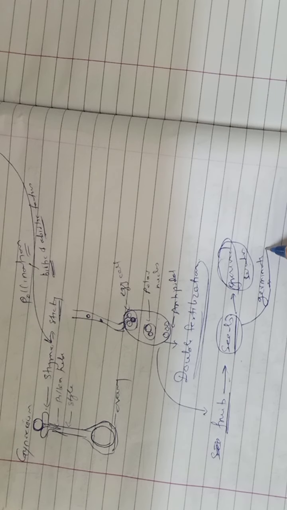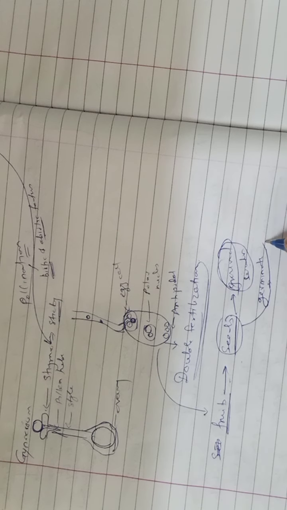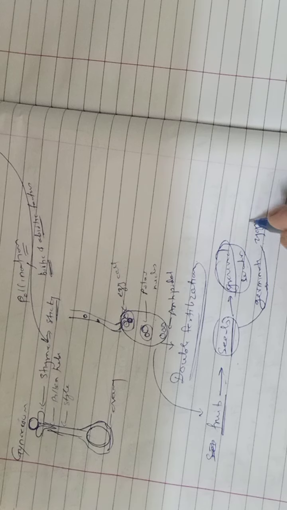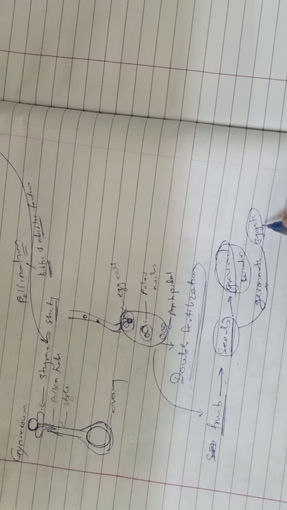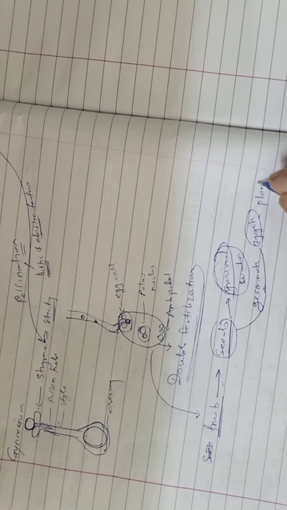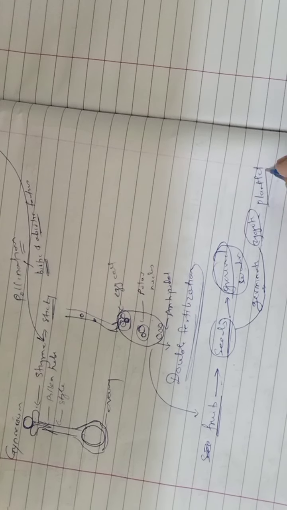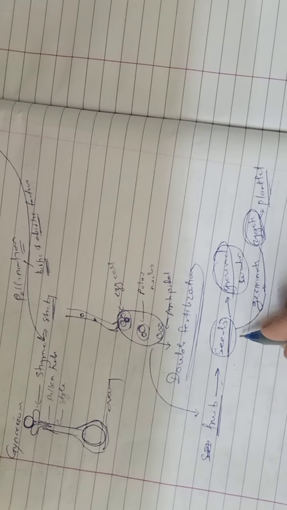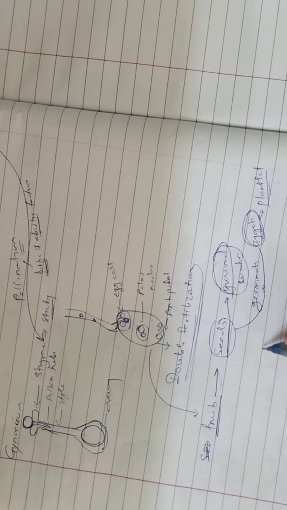Here the zygote is present in the cell. That zygote develops into a plantlet.